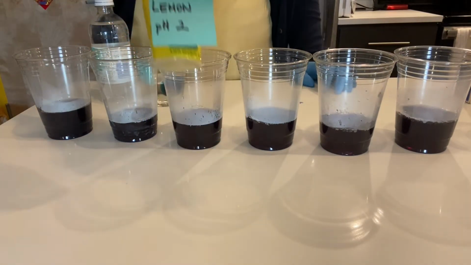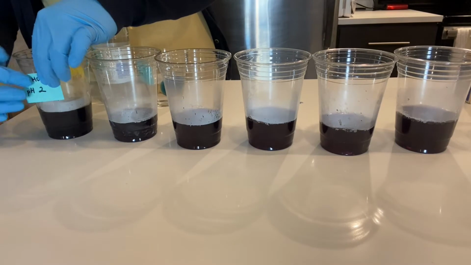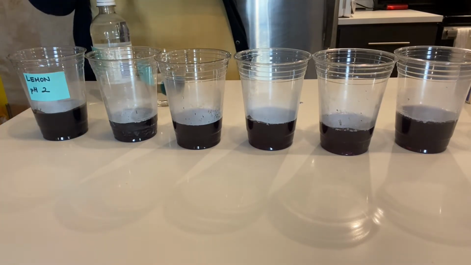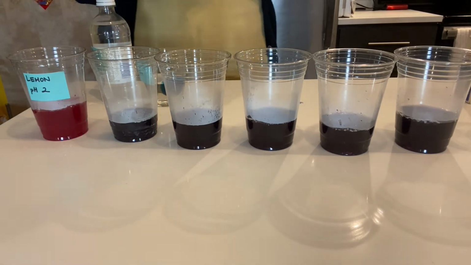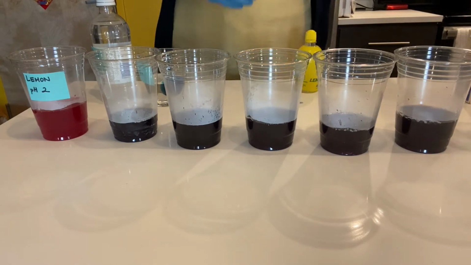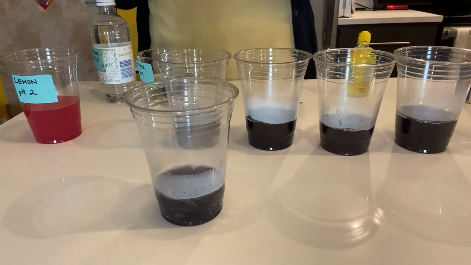First, let's take some lemon juice, which has a pH of 2, which means that it's acidic, and let's add it to our cabbage water. As we add the lemon juice, we observe that the cabbage water is changing to a bright red color. Next, let's test some vinegar.